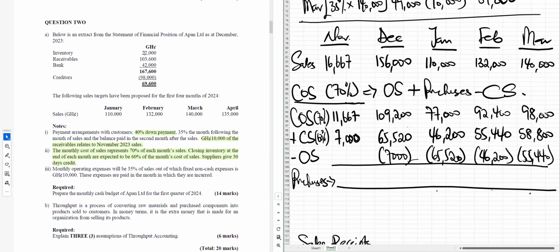Okay. So in that case, what do we get? $109,200, that's 65,520 minus 7,000. I had 167,720.